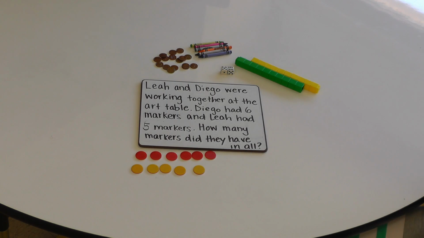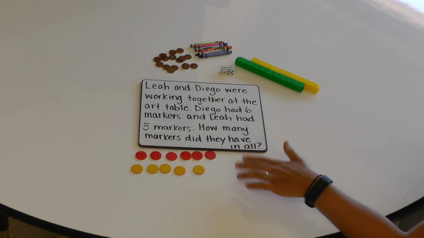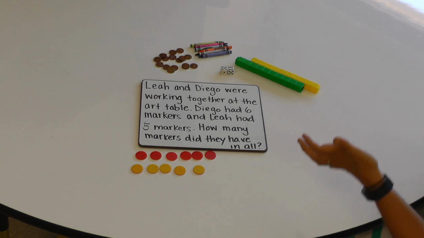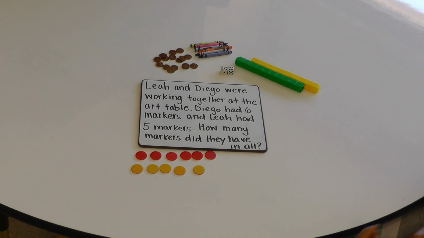Thinking about how the students are using those strategies. Again, count all being that they're counting both the numbers and combining them together, whereas the count on, they need to start with one of those numbers already in their head and count on from that number to find the total.